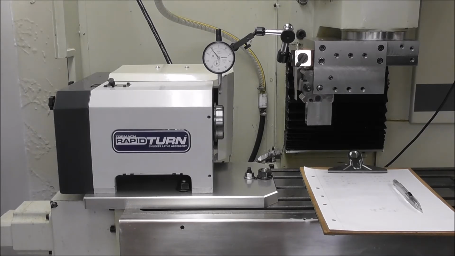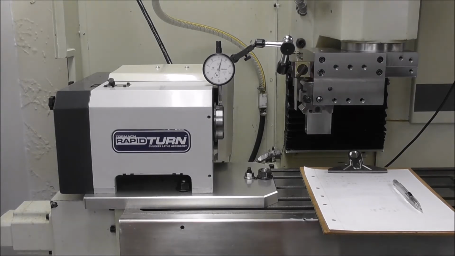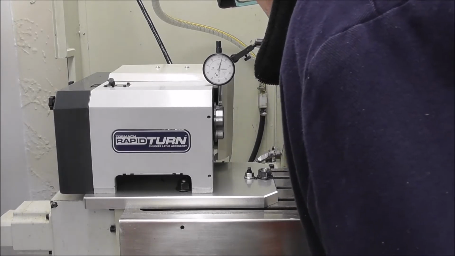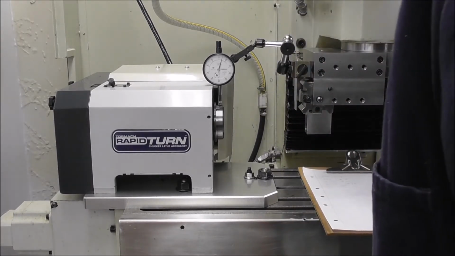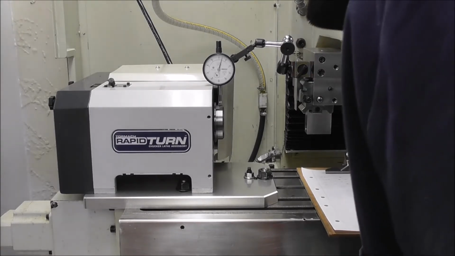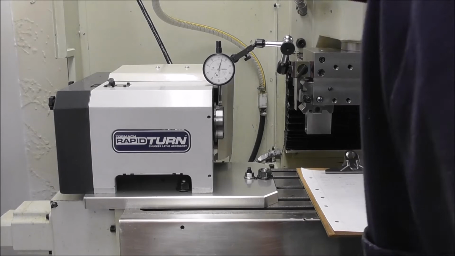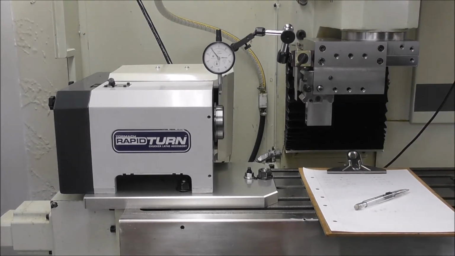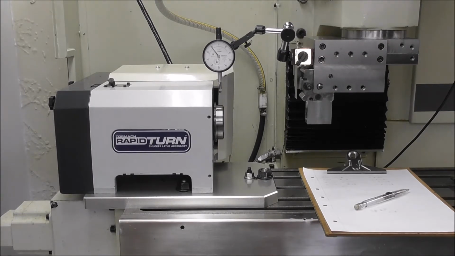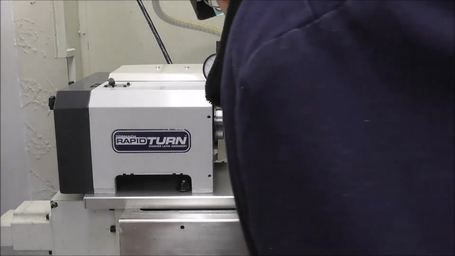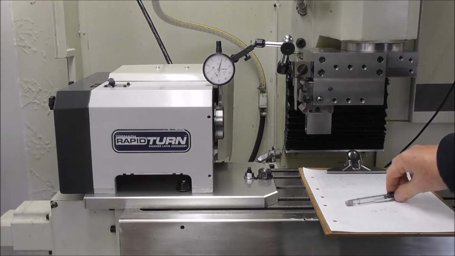G0, X0. Yeah, it's a little worse, just over 400ths, but 0.042. Just double check that. G0, X0. Yeah, exactly the same. It's got really good repeatability.